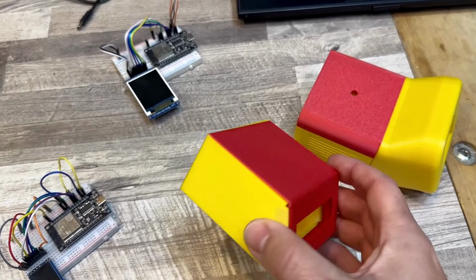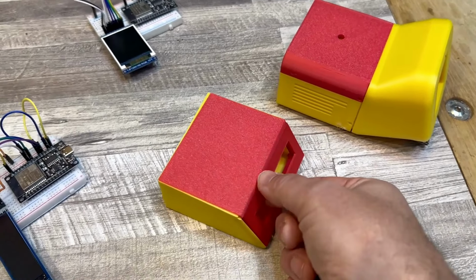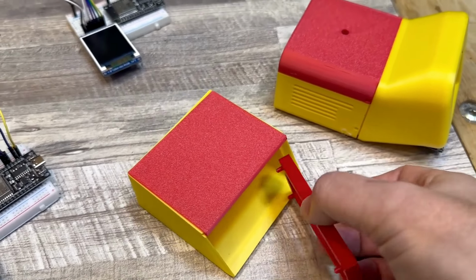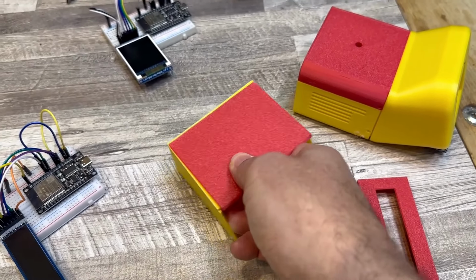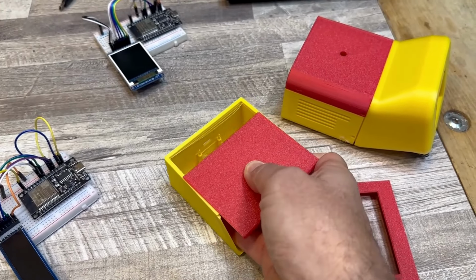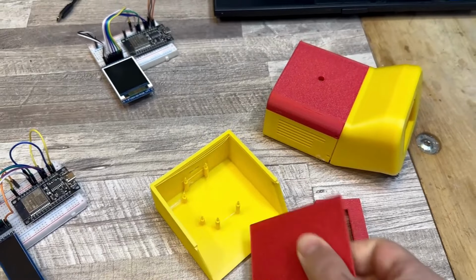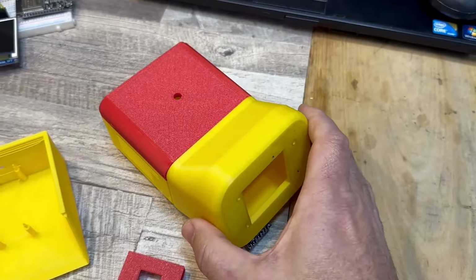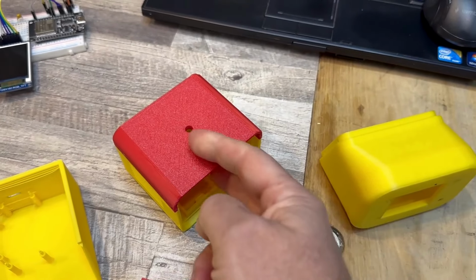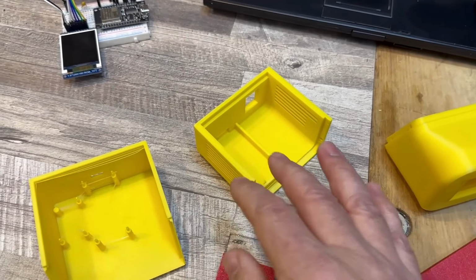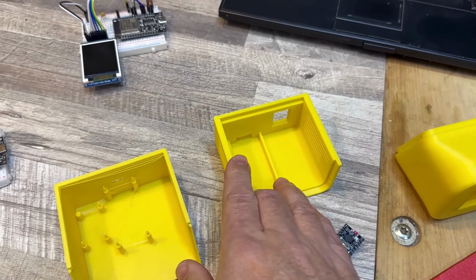I 3D printed two cases, which are assembled from separate parts. There is a removable front panel and a protective cover, which you can somehow slide out quite easily. There's another case as well, also featuring a front panel and a cover, and you can securely put the ESP32 into either one of them.